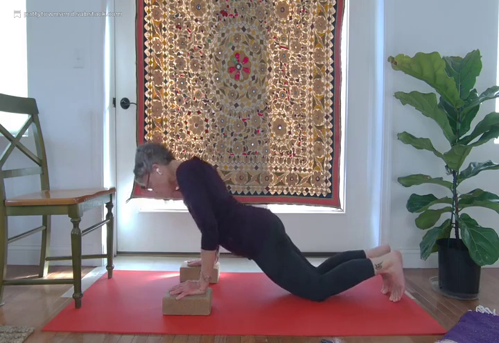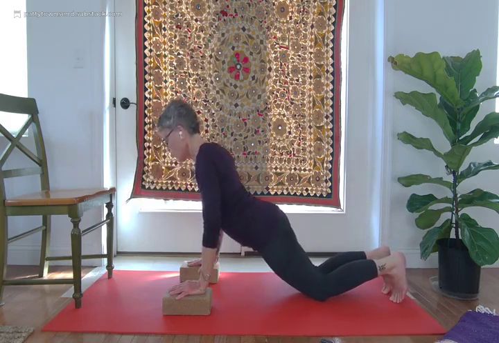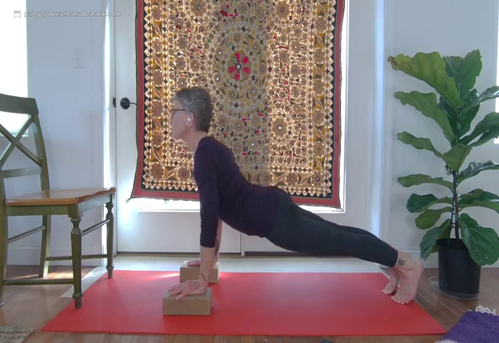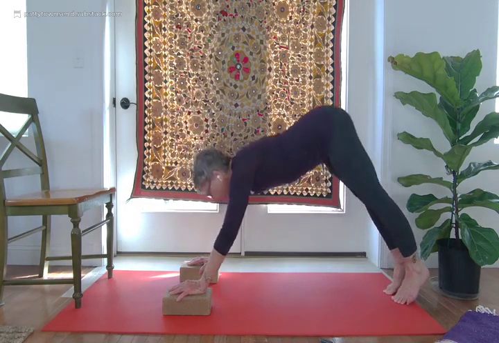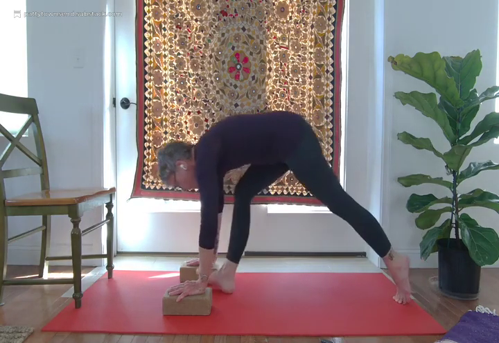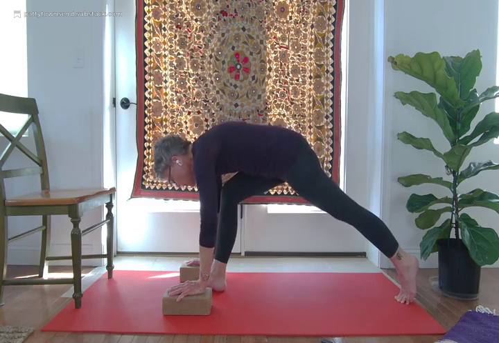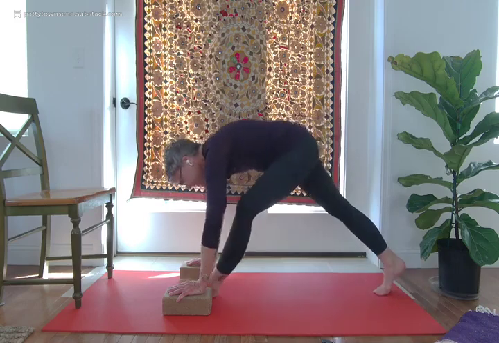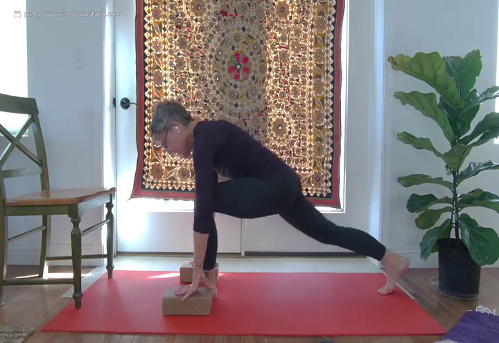Inhale, sweeping through. Follow the sensation. Follow the ripples. Don't hurry. And all the way back. Adho Mukha. And the other side. Step it up and go down. And yield down.